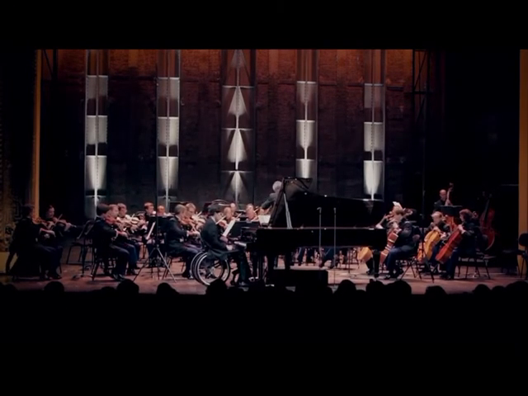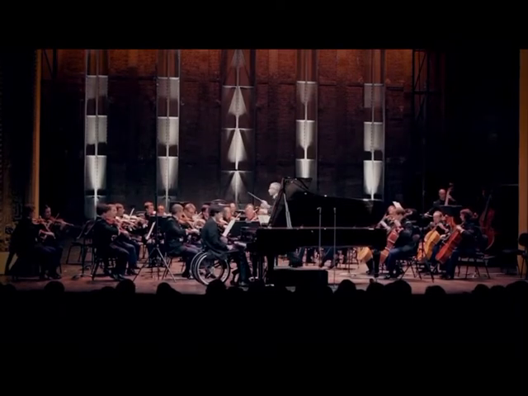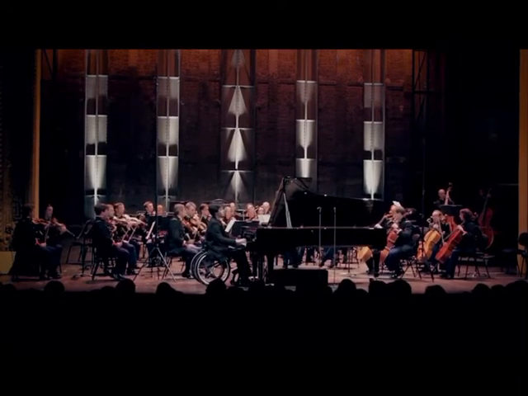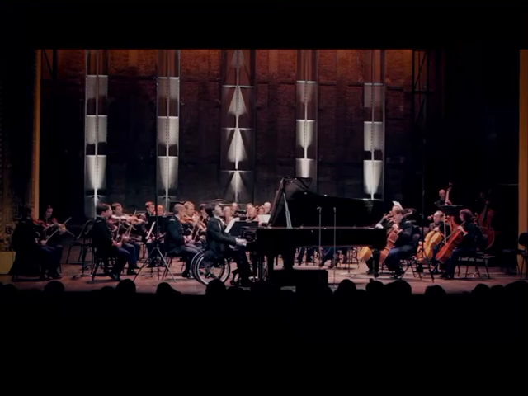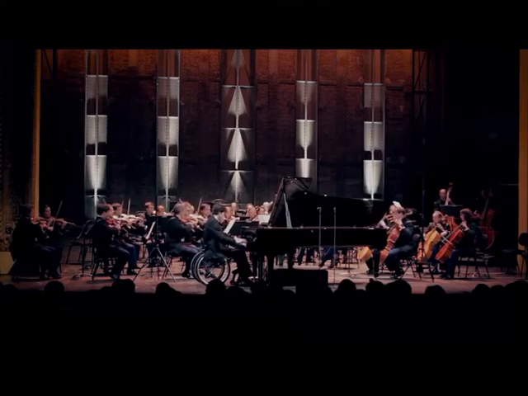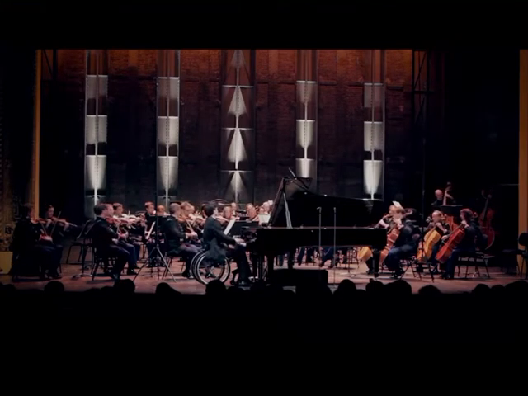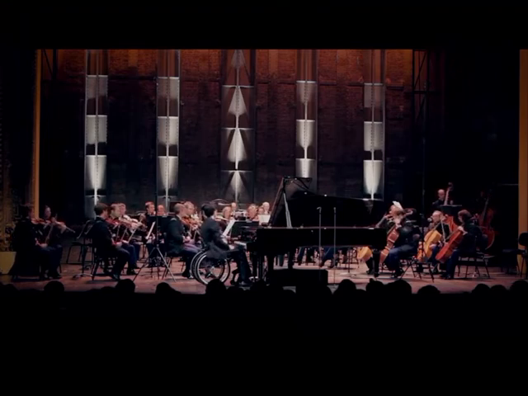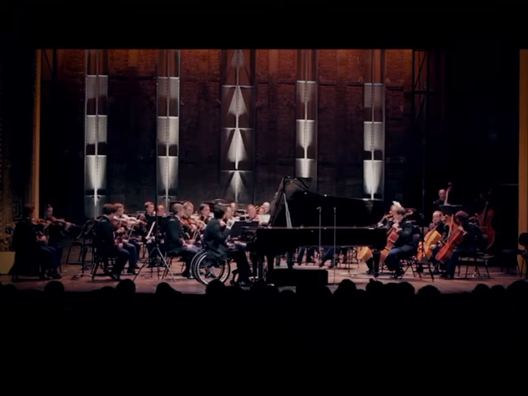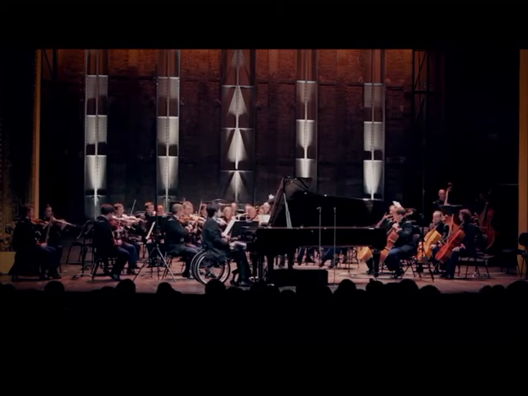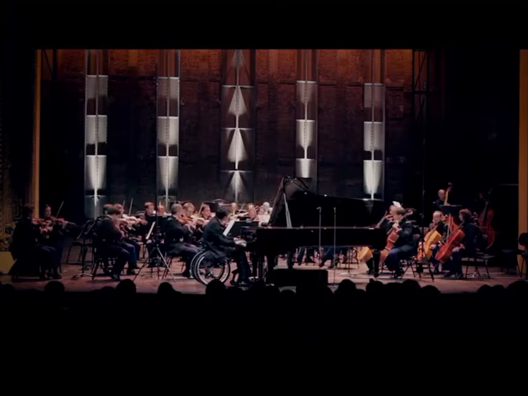Development. Soloists and orchestra will have little dialogue in here. Right? We heard the orchestra play, now we'll have the piano play for a little bit. And here in the concerto, we sometimes have more themes that weren't even heard in the exposition introduced.